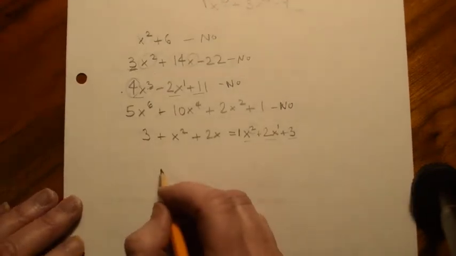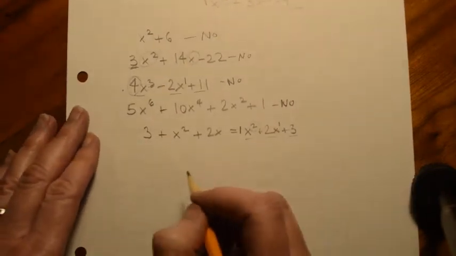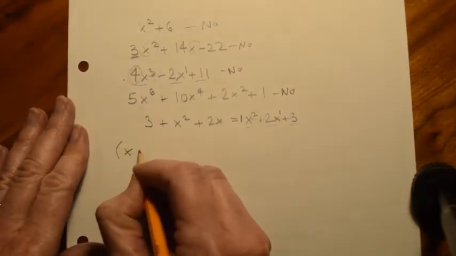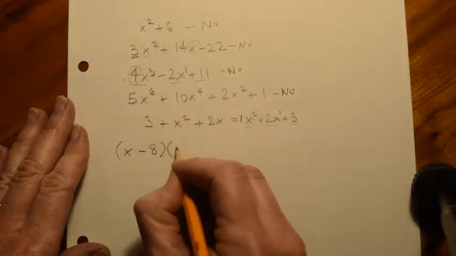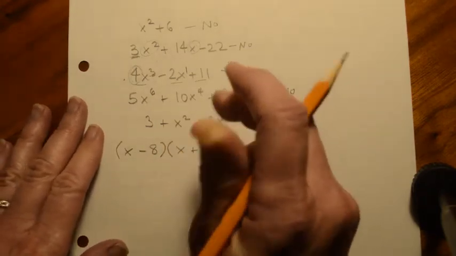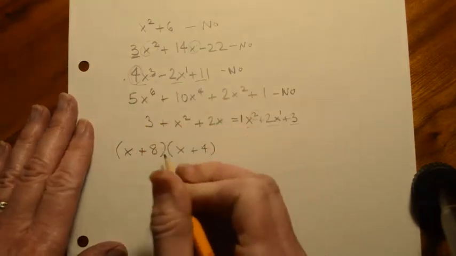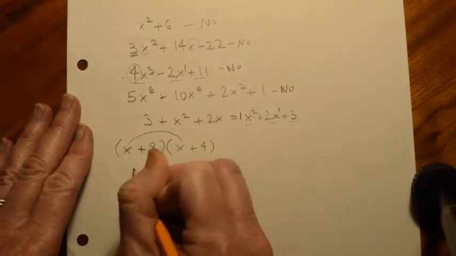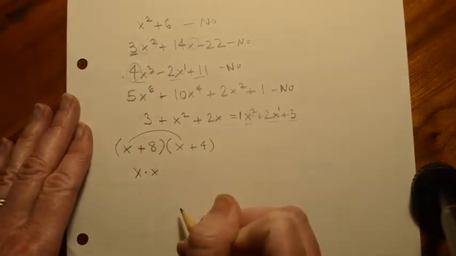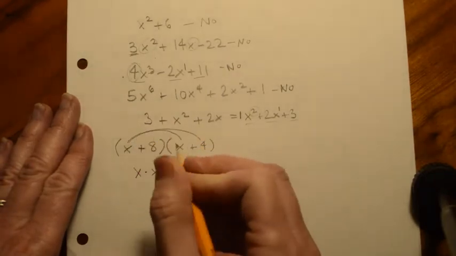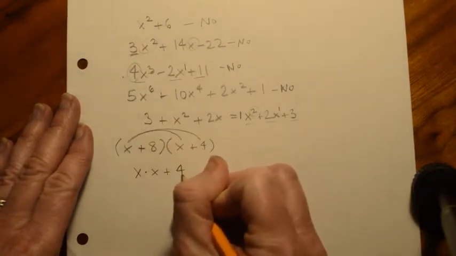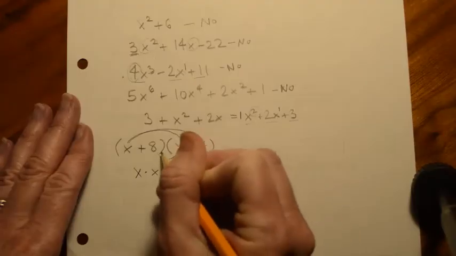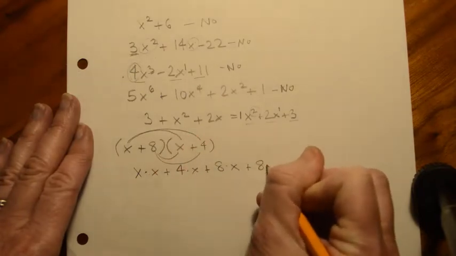So let's just talk about what is going to give us an easy general trinomial when we multiply it out. So let's take something like x plus 8 and x plus 4. And let's just multiply it out using FOIL like we did before. So we're going to do x times x. I'm just going to write these for right now like that. This is plus 4 times x. This is plus 8 times x. And this is plus 8 times 4.